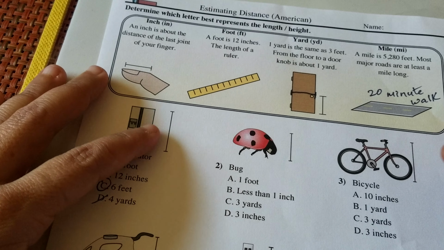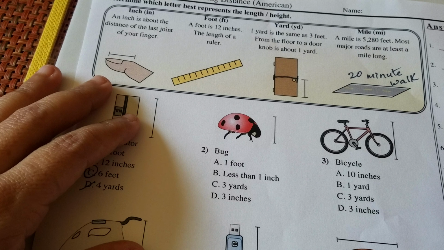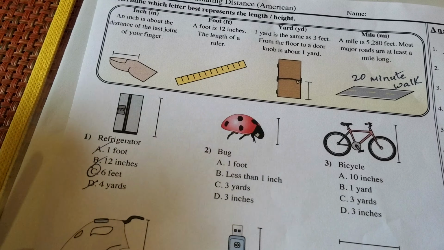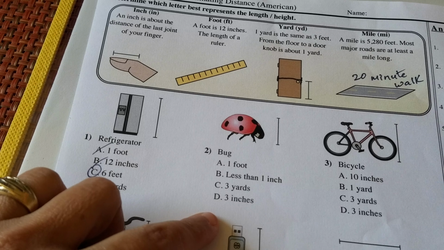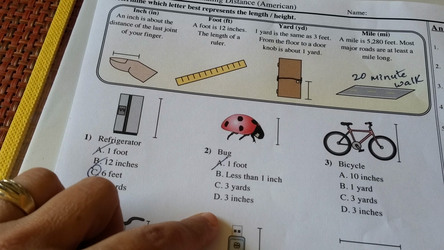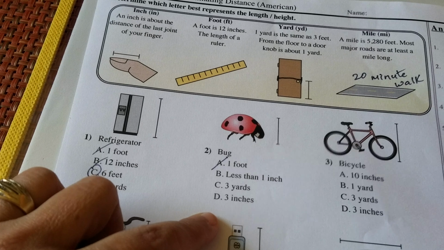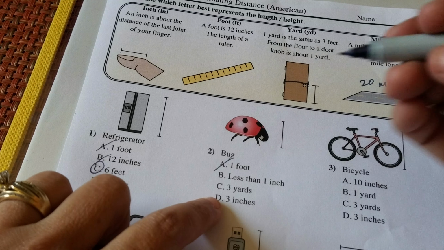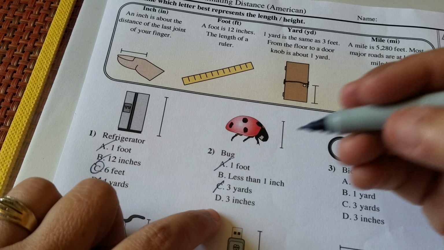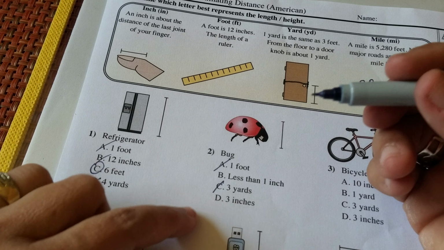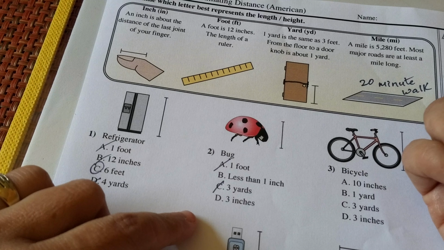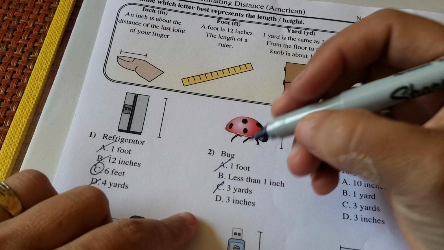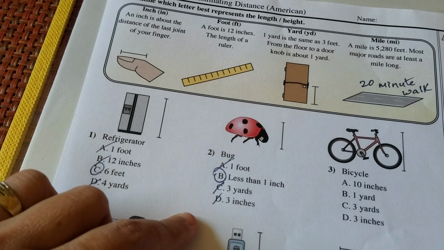Now we're going to look at the ladybug. And we know the ladybugs are small bugs, right? You can put them in your hands. And I know that I cannot use a foot because this is too big for the height of the ladybug. So I know that 3 yards is way too big, and 3 inches is, remember the paper clips? I need 3 of those paper clips to make 3 inches, and I know this is too big. So it has to be less than 1 inch.